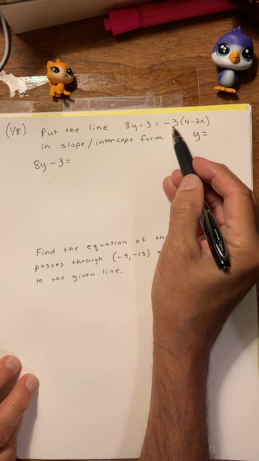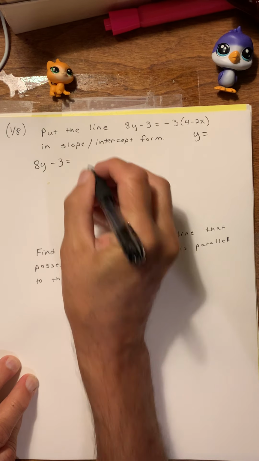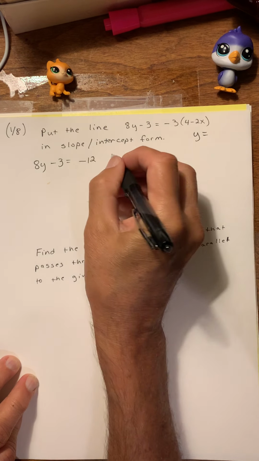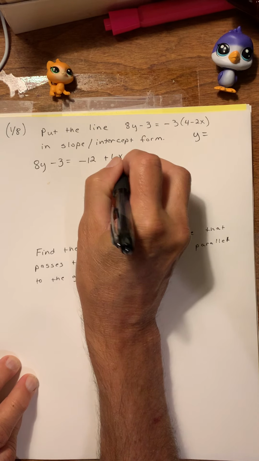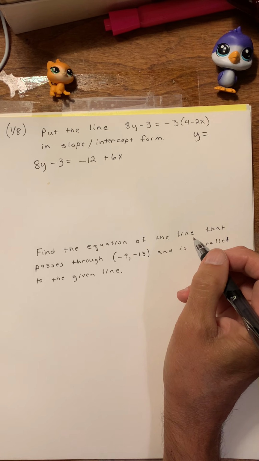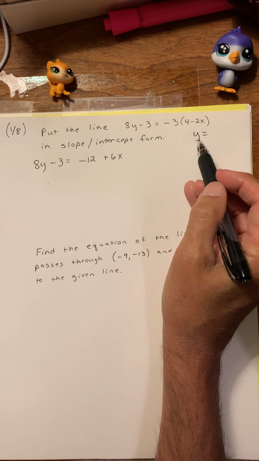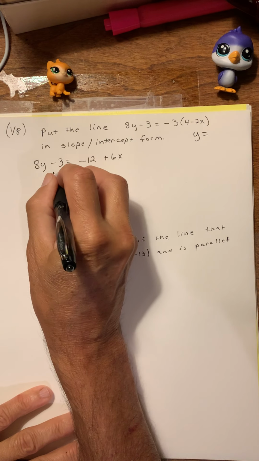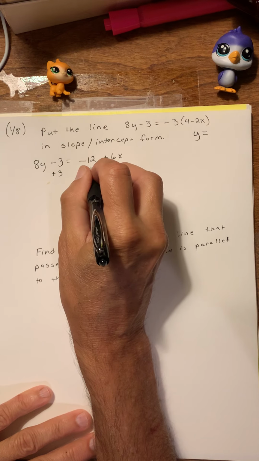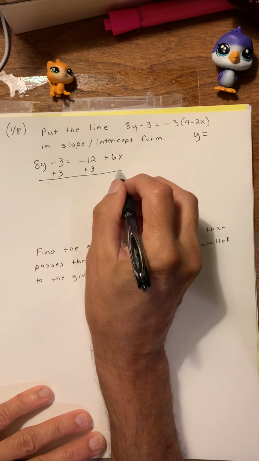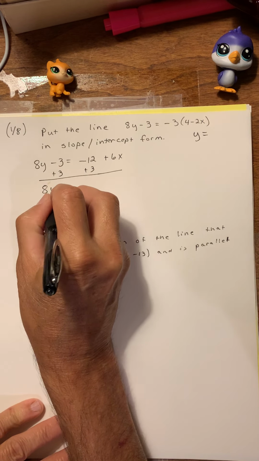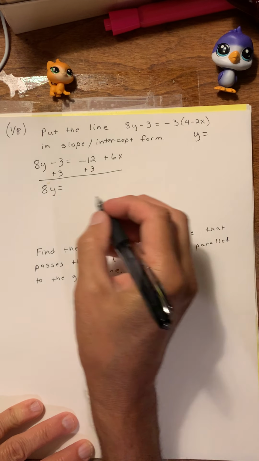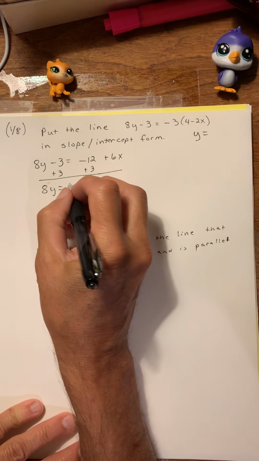I'm first of all going to distribute the -3. -3 times -2x plus 6x. To get it in y equals form, I need to have the y's on the left, everything else on the right. So I'm going to add 3 to both sides. And I'm going to put my x's first because that's the form of y equals mx plus b.